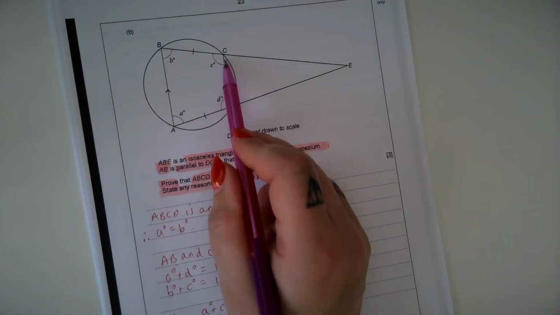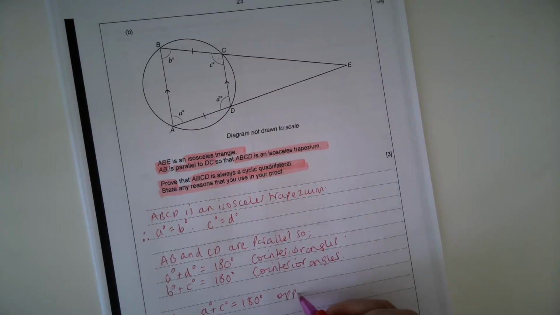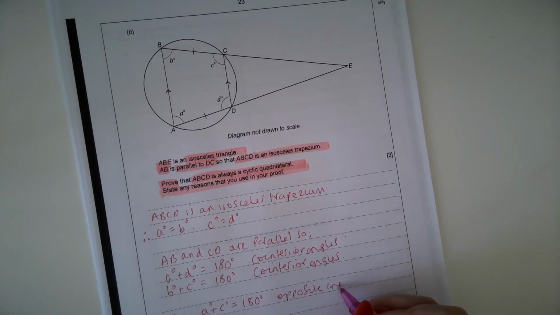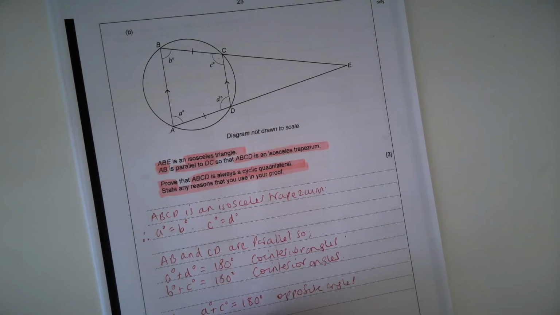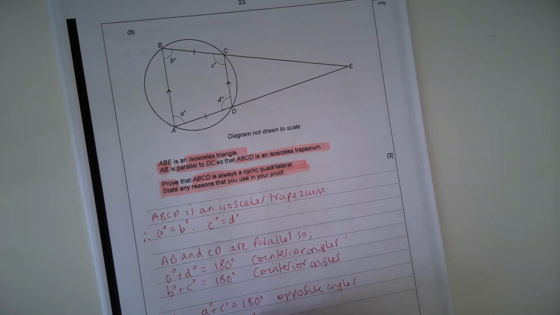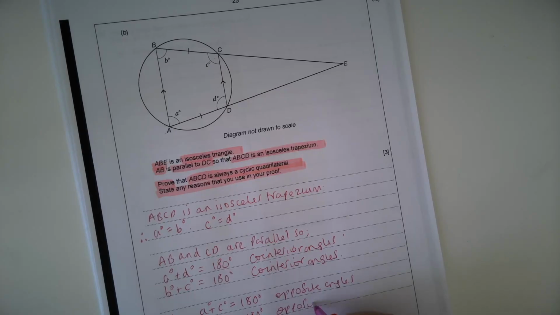So A and C are opposite angles. And then B and D must equal 180 degrees because C is equal to D. So B plus D, opposite angles.